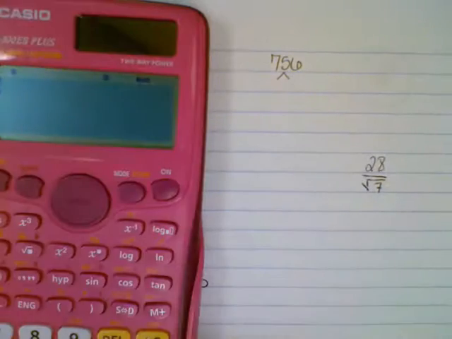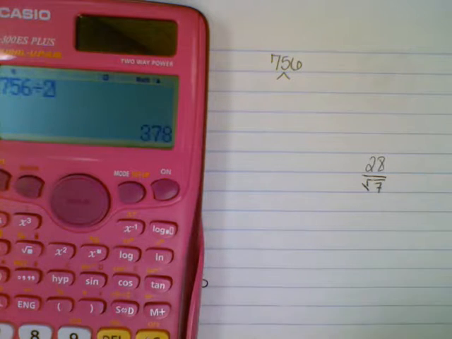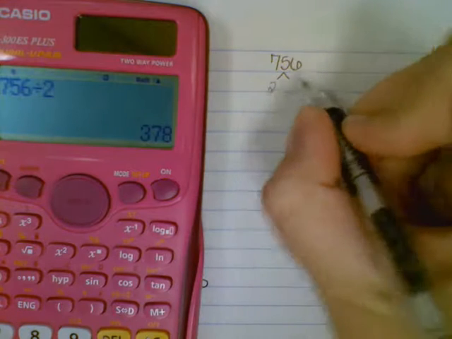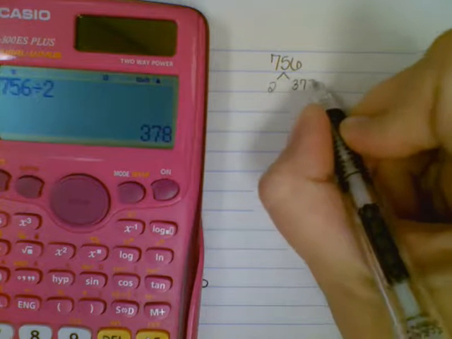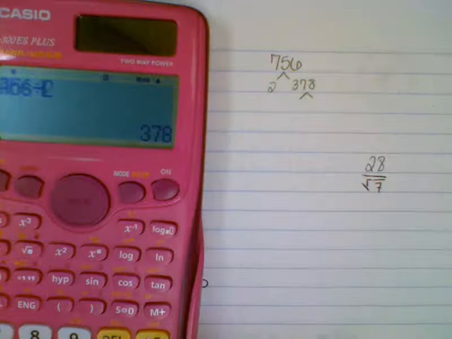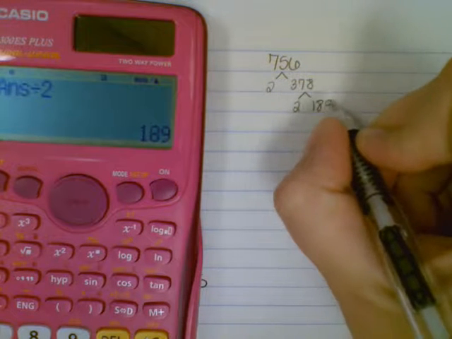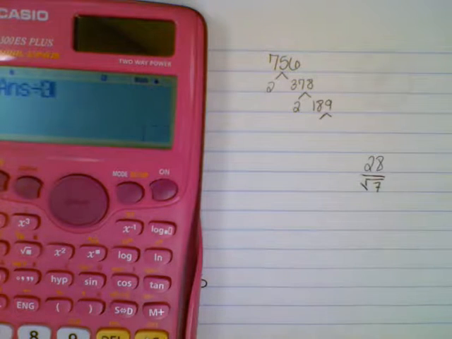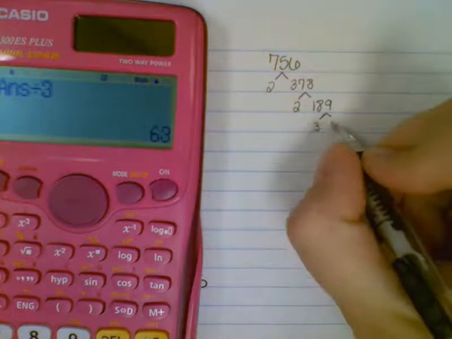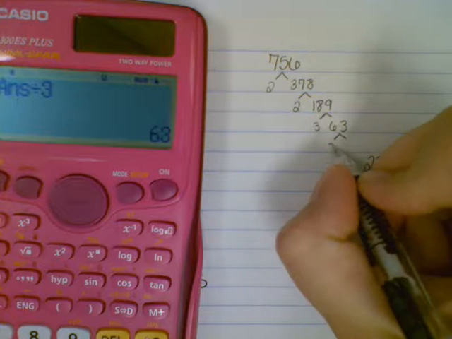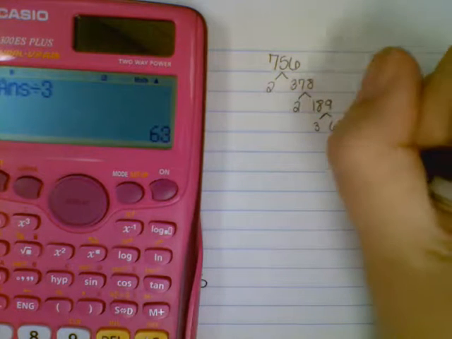So I just take our number, and divide. If it's even, I'll start just by dividing by 2. So divide by 2 again. We get 189. Try to divide by 3. 21.